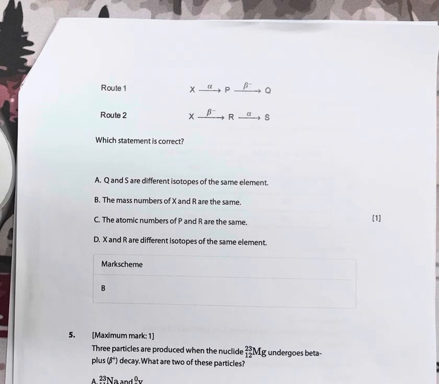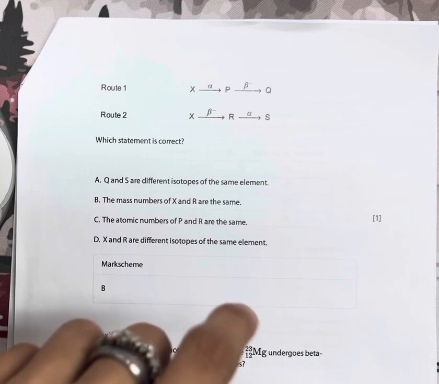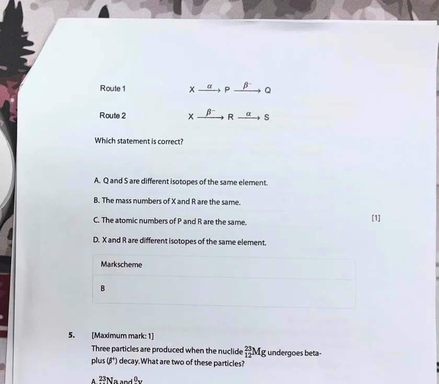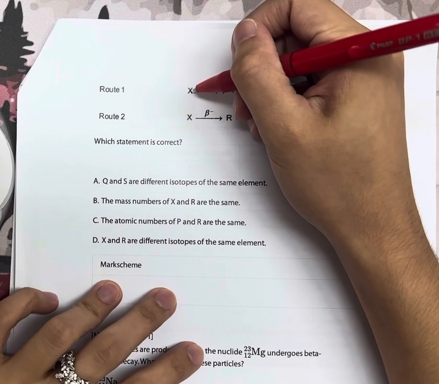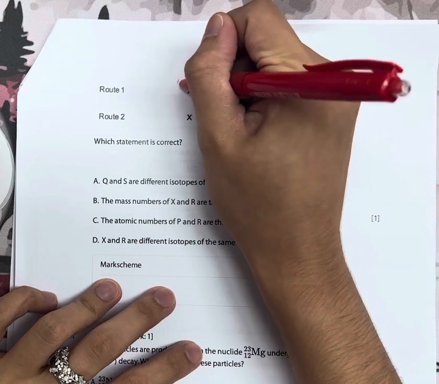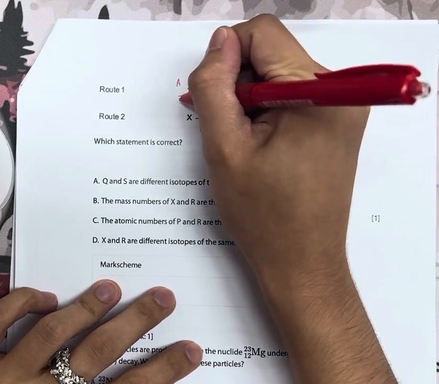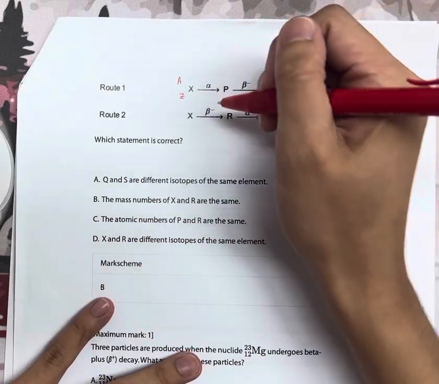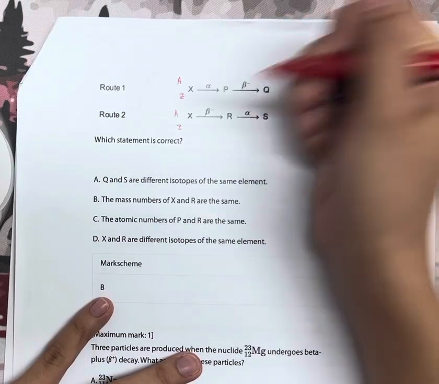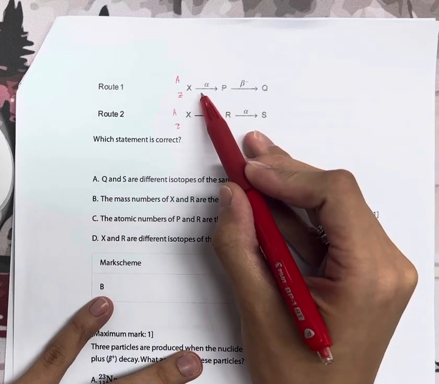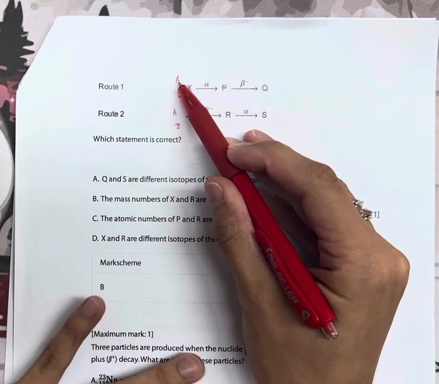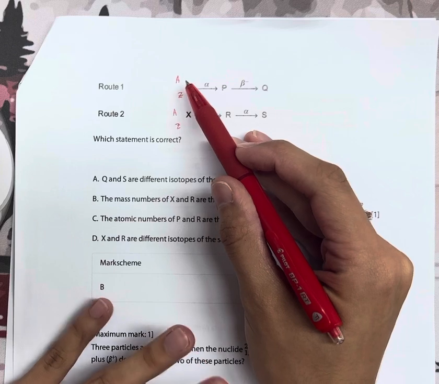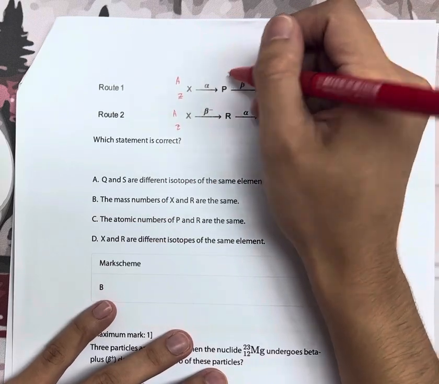So to figure out what's going on, we are first going to label our nucleon number and our number of protons. So X here, we can just label A and Z for the number of protons that it has. Same thing here, you're starting off the same way. Now, if it goes through an alpha decay, what happens to the nucleon number? You're going to reduce that by 4.